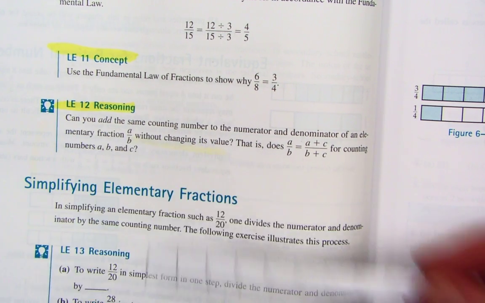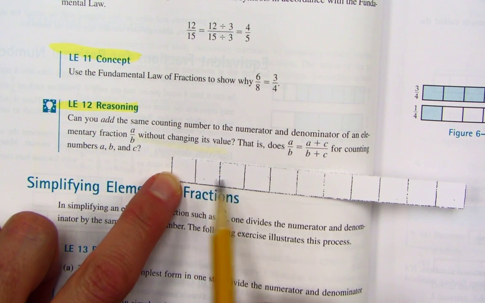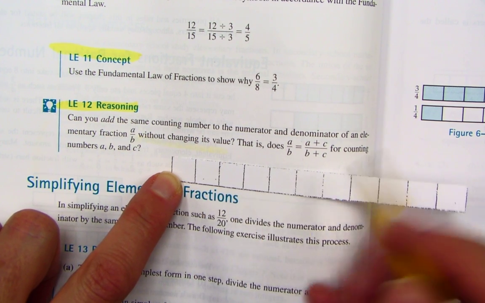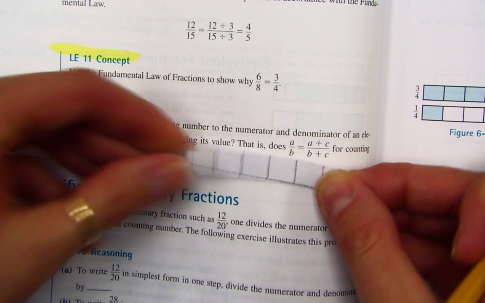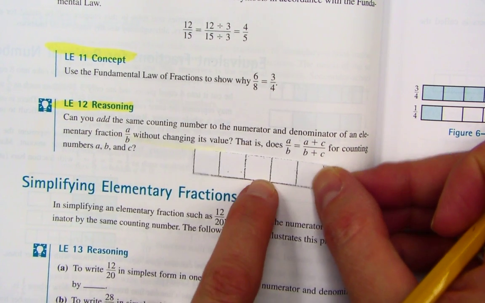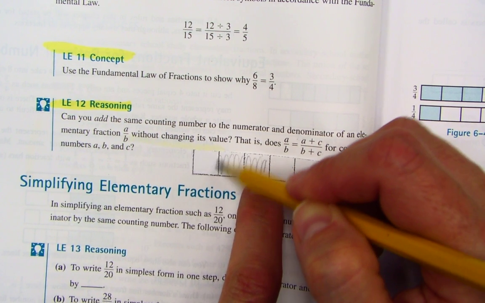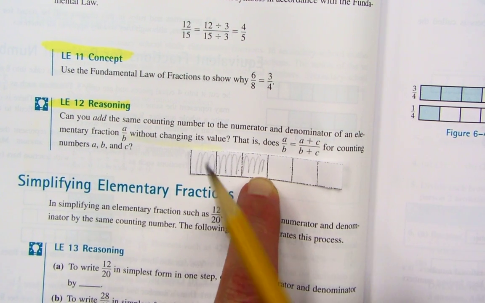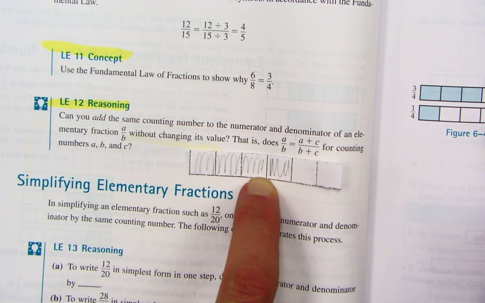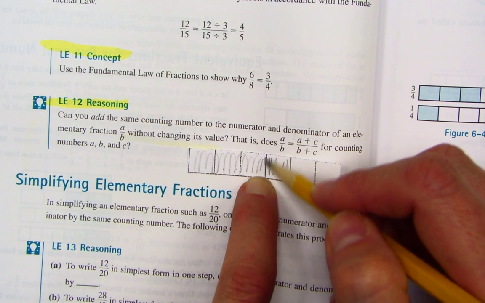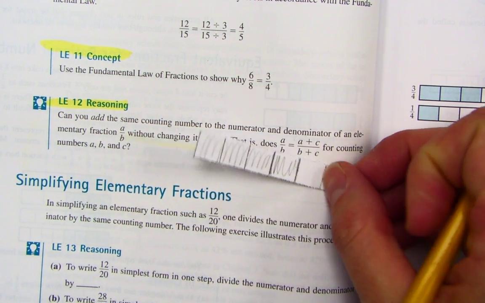Let me grab one of my little strips here. Okay, let's use 6 parts. So let's say we've got this much of a number line, or of a strip, I should say. This would be 1/2, right? But 2/3 would be 1 like that, okay? So we can obviously see that 1/2 is not equal to 2/3. Right.